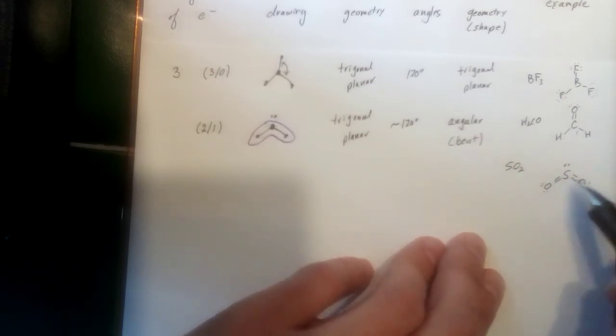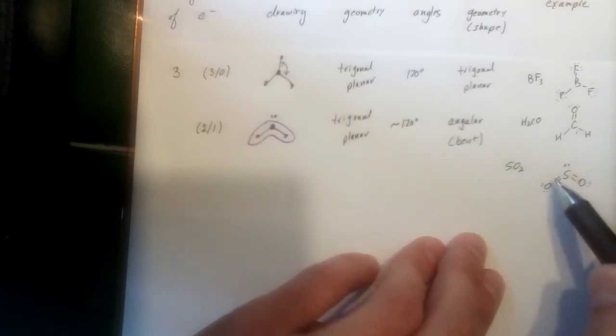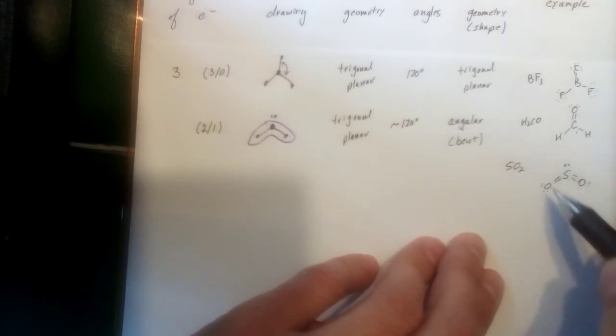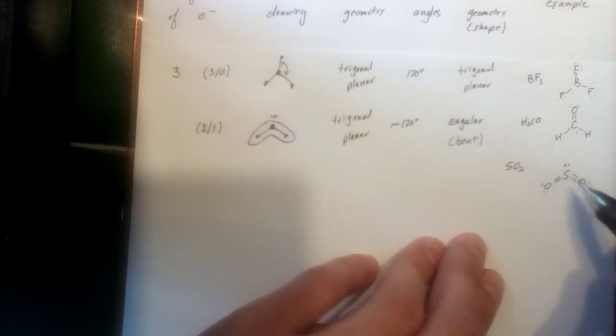So double bond is 1 set, the other double bond is the 2nd set, the lone pair is the 3rd set. Right? Those electrons are in those same 3 positions. The bonds are 120 degrees apart. Right? But this isn't quite a trigonal planar shape, it's an angular shape.